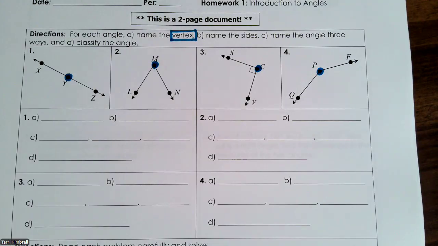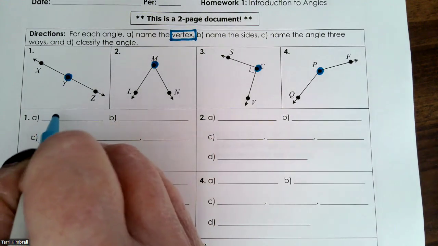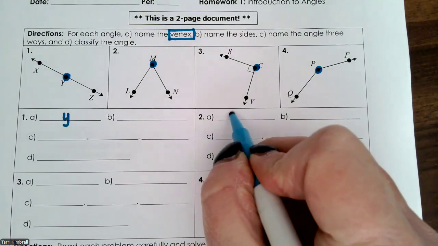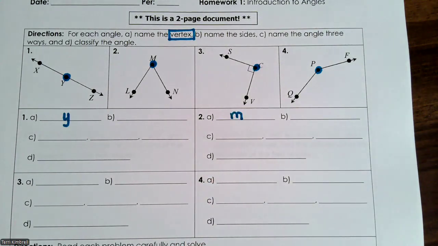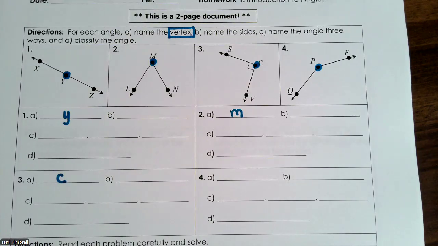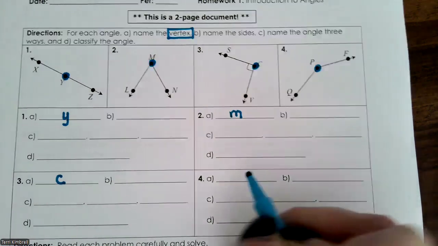Okay, so if you look at that, your vertex is going to be in the center and it's going to be where it bends. But if it's dealing with a line, the vertex is in the middle of that. So your vertex for letter A would be Y. Your vertex for number 2 for A is M. For number 3, your vertex is C. And for number 4, it would be P.